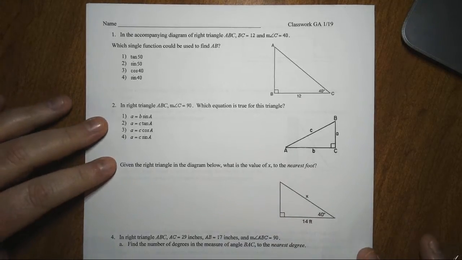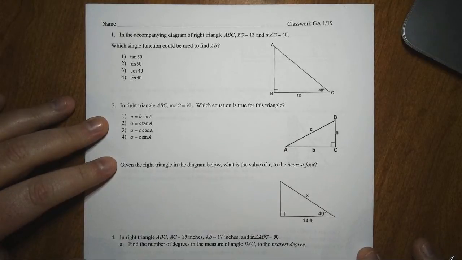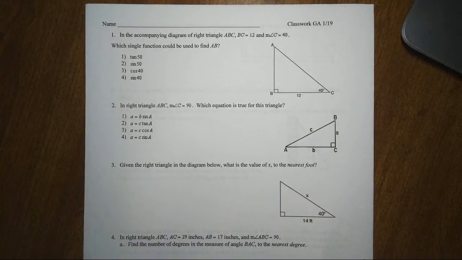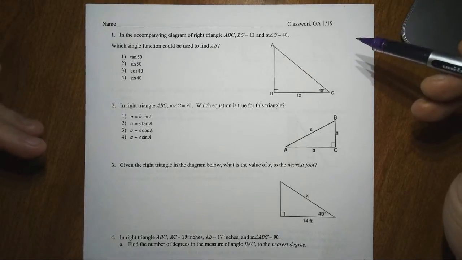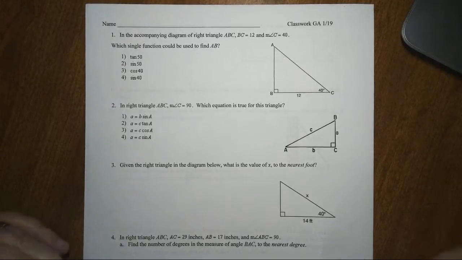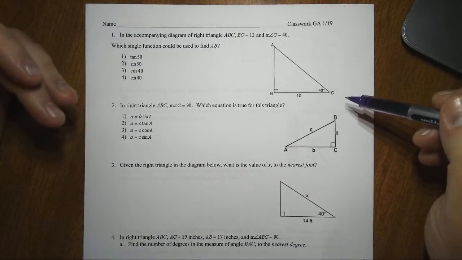Bringing you a little preemptive Q&A here on the Classwork GA. Remember, this is due on Friday, so make sure we get this done, all right? But we're going to walk through just the questions. Have any questions on it? Hopefully, these can answer it, and then you guys can bring this in on Friday.